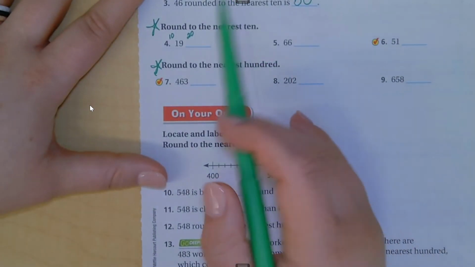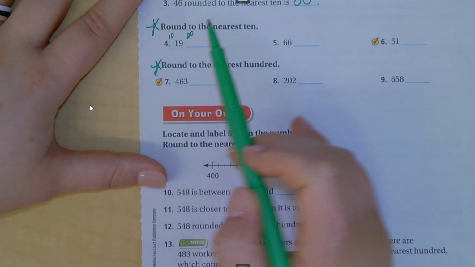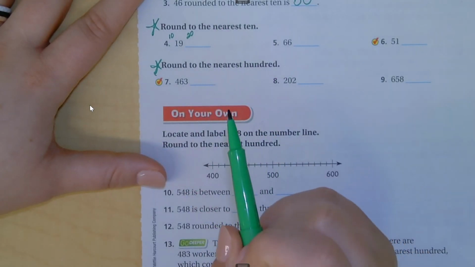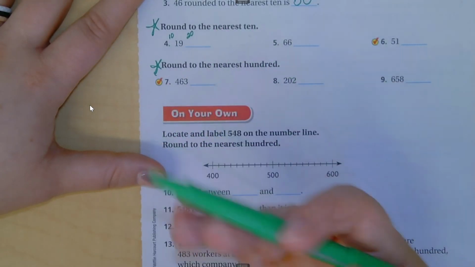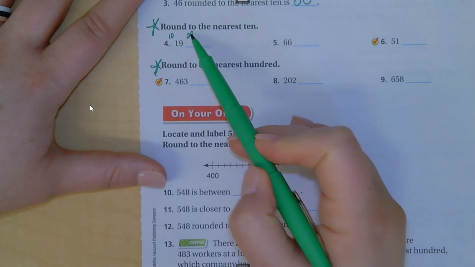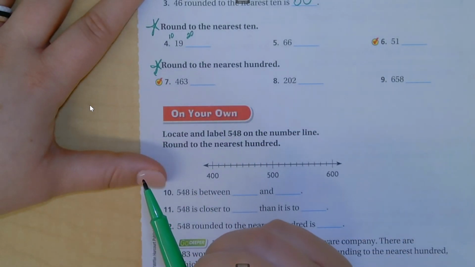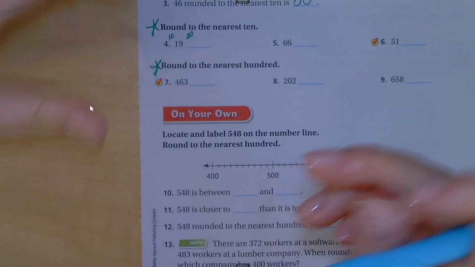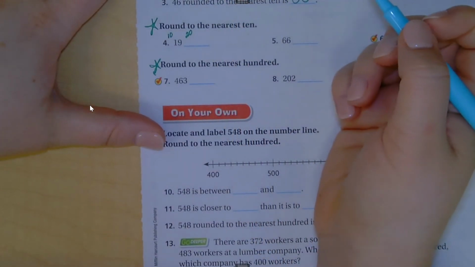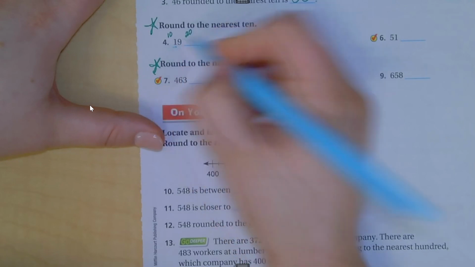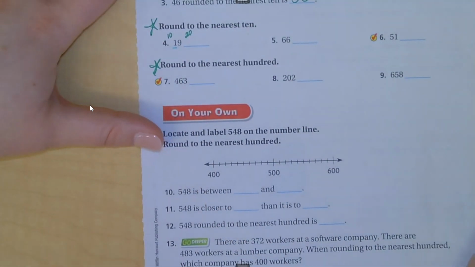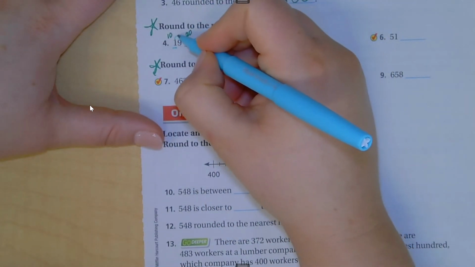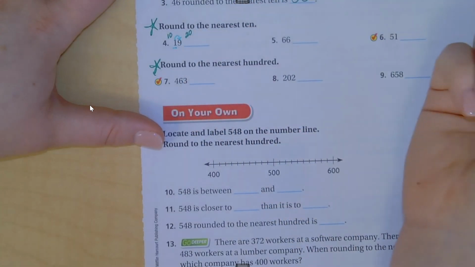You could use a number line in your head or on a piece of whiteboard, and you could say, on the number line, I can clearly see 19 is closer to 20. And you're probably right. But let's check it using the place value method. I'm rounding to the nearest tens, so I find the number in the tens place, which is 1. I look to the number to my right, 9.